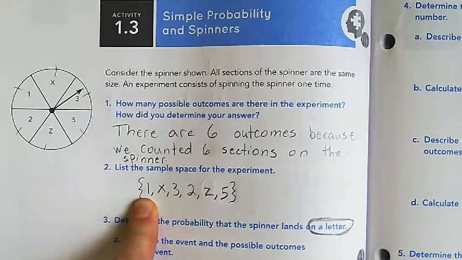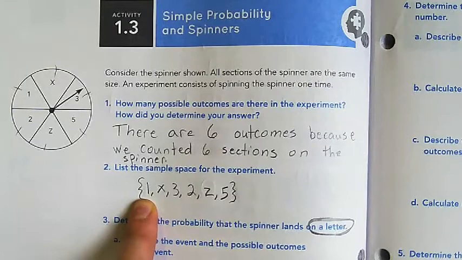Now, one mistake that I'm seeing a lot of students make is that because we used a number cube on activity 1 and 2, there is a misconception that sample space is always 1, 2, 3, 4, 5, 6.